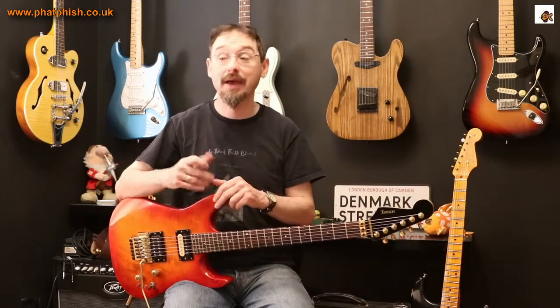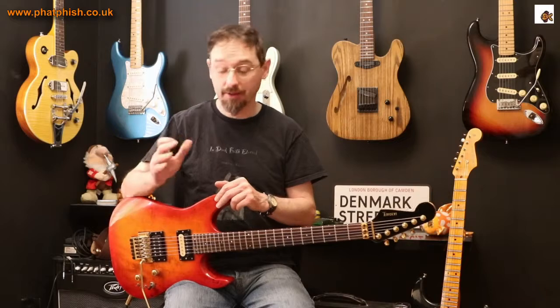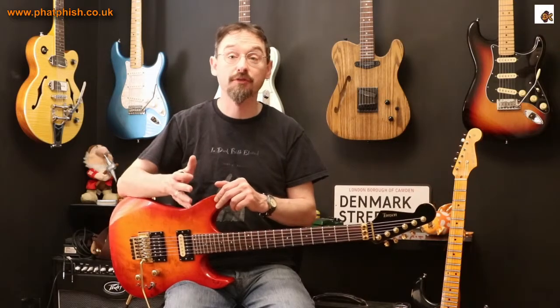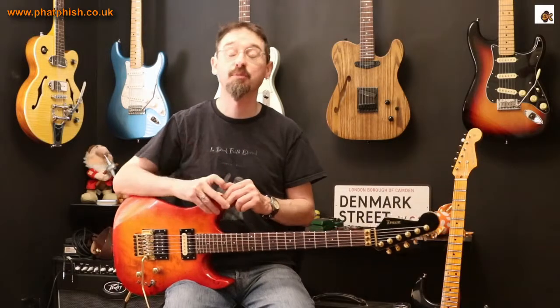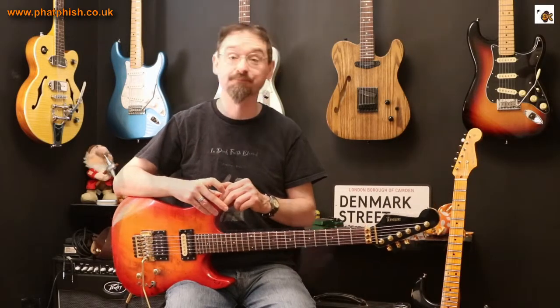Whether you think that sounds better or worse than when it was in the loop, it's purely subjective. Like I said, the conventional wisdom is to have it in the loop after the drive, but it doesn't sound wrong, it just sounds different when you push it into the drive channel on the amp.